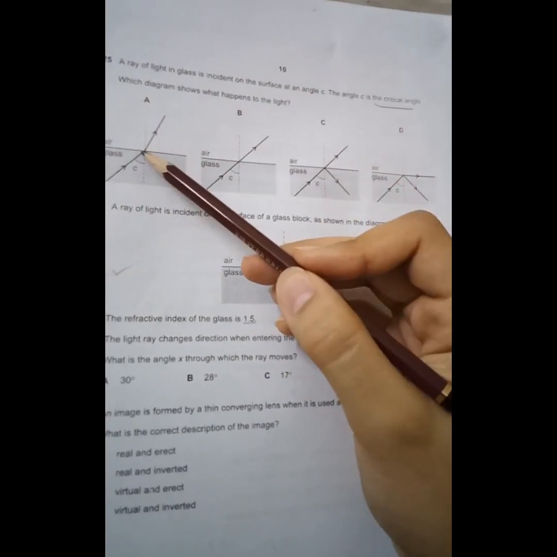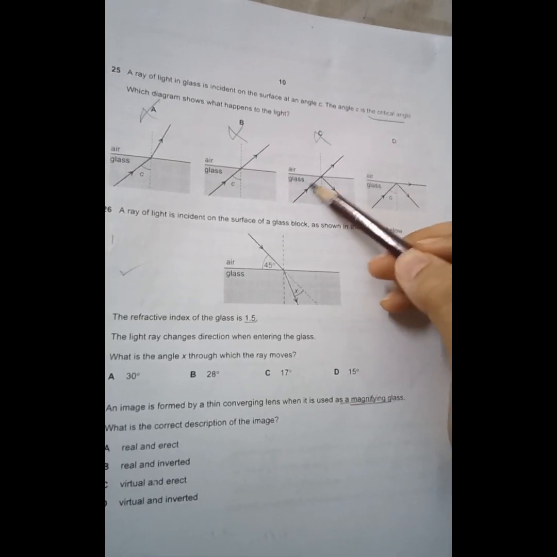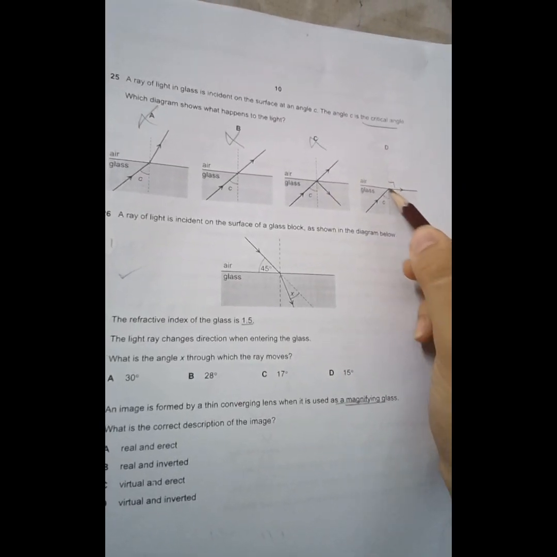Okay, so it's pretty simple. They're saying the angle C is the critical angle. When the angle of incidence is equal to the critical angle, then the angle of refraction is 90 degrees, and some, really little, of that light also undergoes total internal reflection at the same time. This one shows that it is refracted, which is totally wrong, because it is the critical angle. Now this shows that it is 90 degrees, and some of it, as I said earlier, undergoes total internal reflection, so it is D.